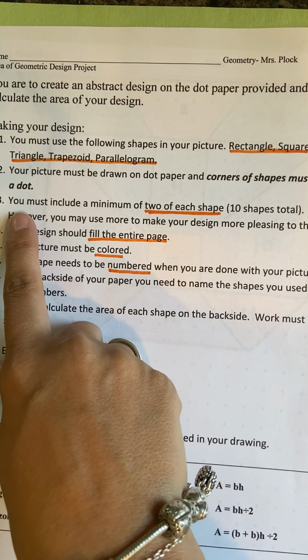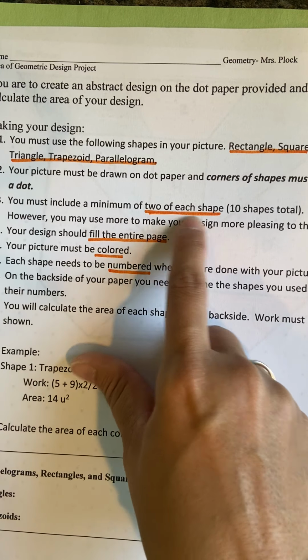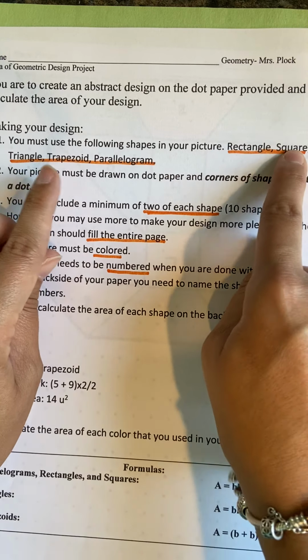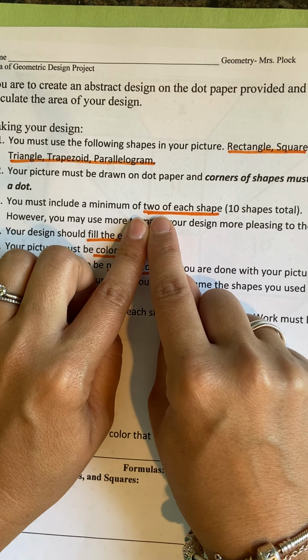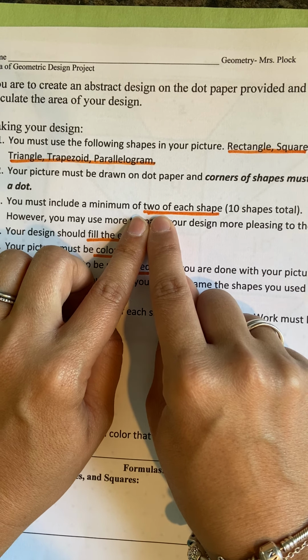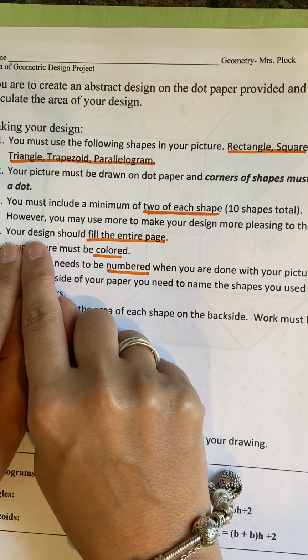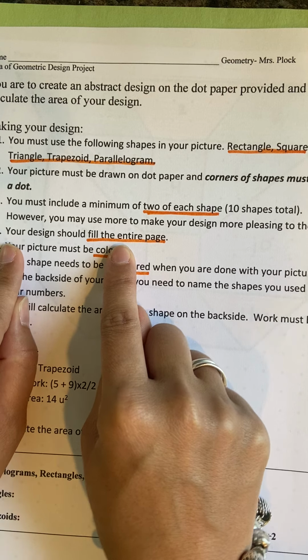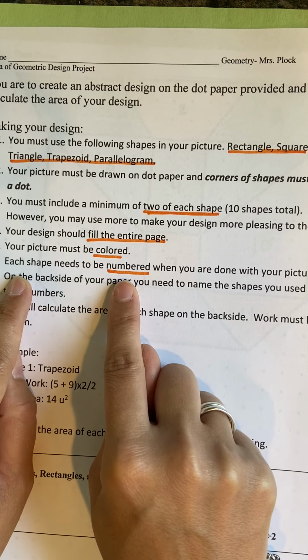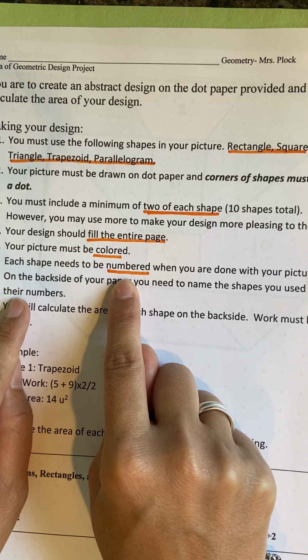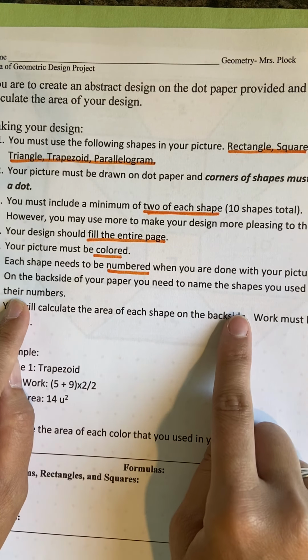Okay, you must include a minimum of 2 of each of these shapes. So that makes 2 rectangles, 2 squares, 2 triangles, etc. Now, obviously you can use more than 2 of everything, but you have to have at least 2. Okay, your design should fill the entire paper. It's got to be colored. And each shape needs to be numbered whenever you're drawing them. Okay. And then on the back side is where you'll do all your math.